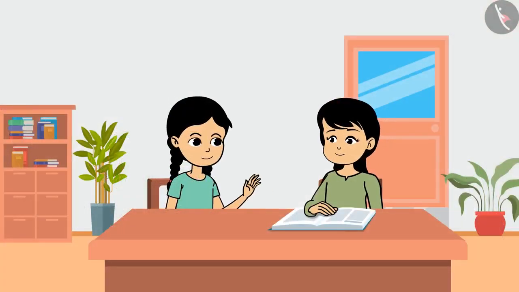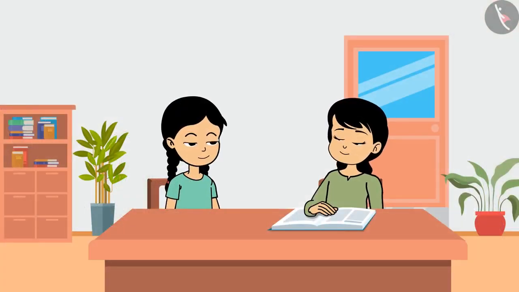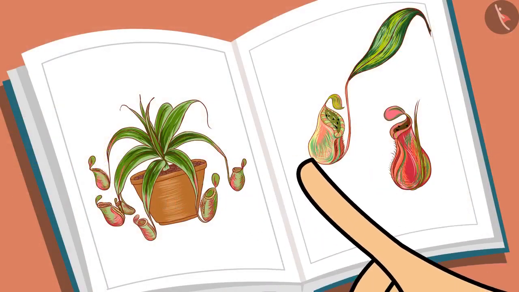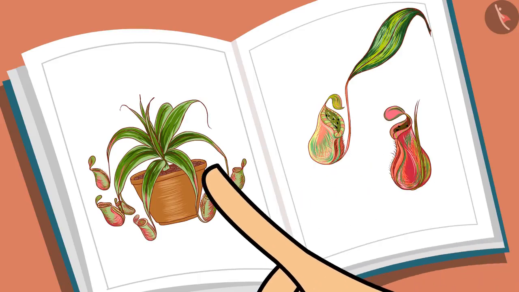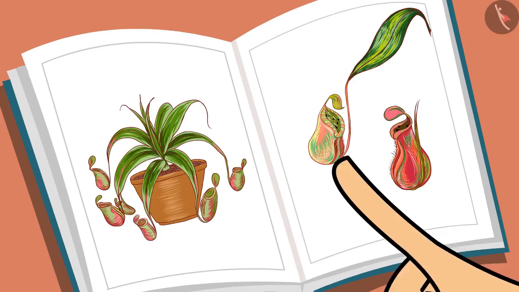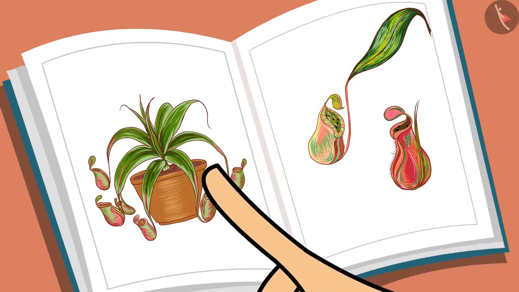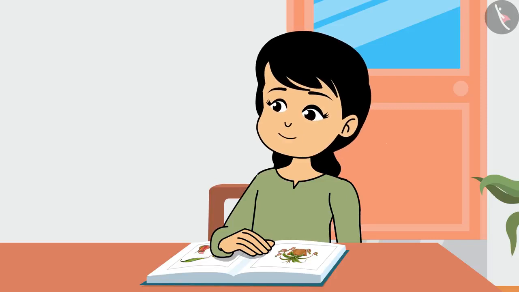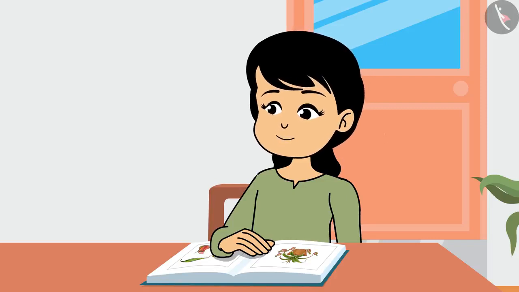But why? Look at this plant. These structures look like jugs. Didi, look, there are insects on this plant. Looks like these plants eat insects. This plant is called a pitcher plant. These are called insectivorous plants.